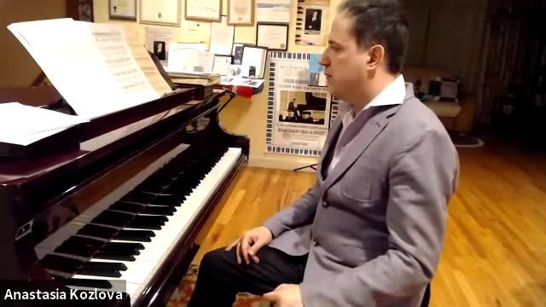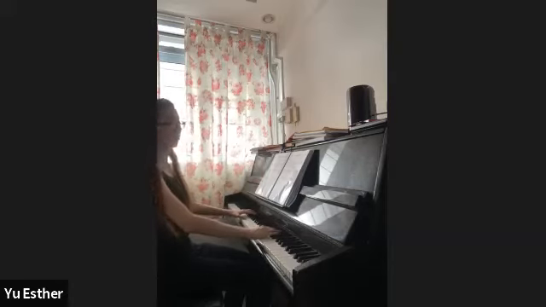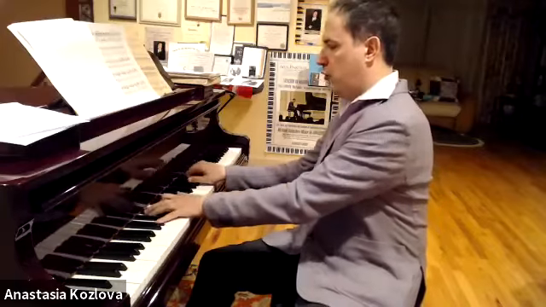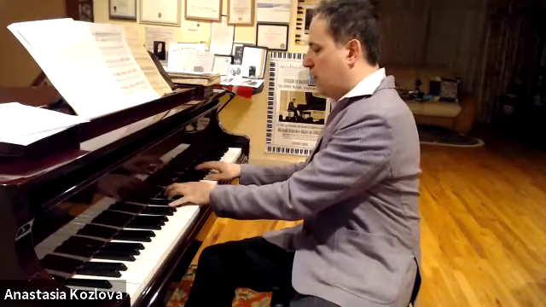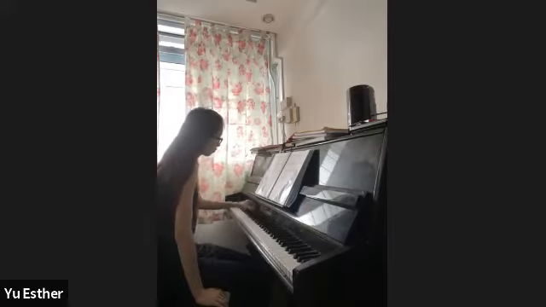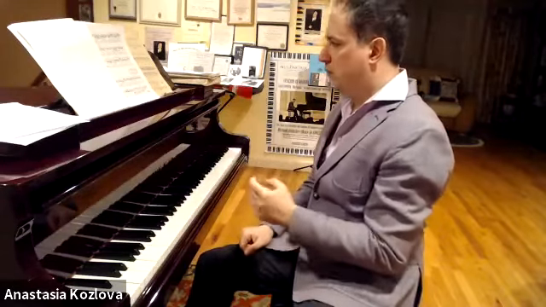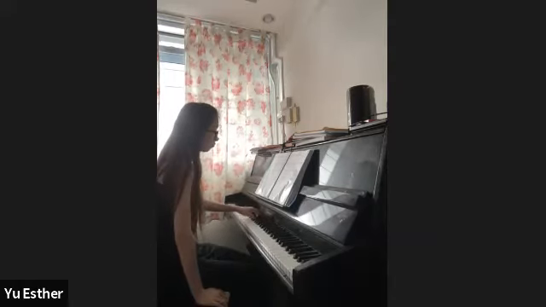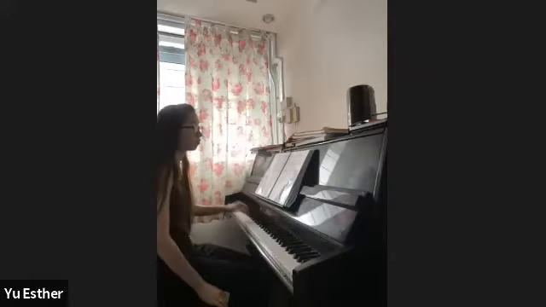Crescendo. Left hand. Continue. But more rhythmic. Very well. Put it together with the right hand.